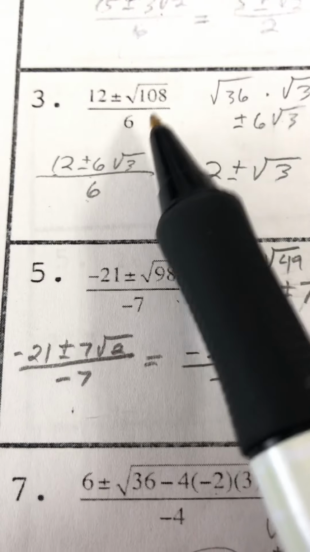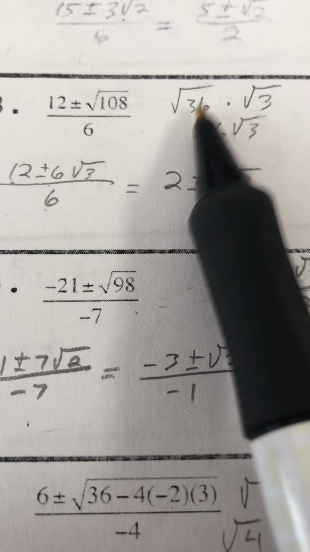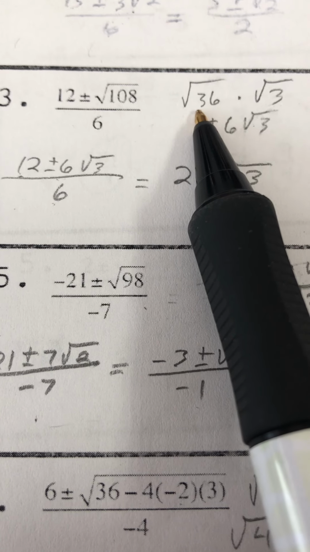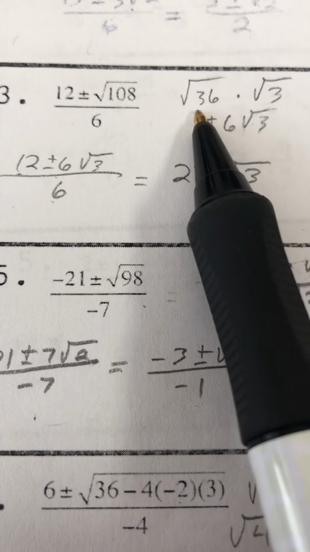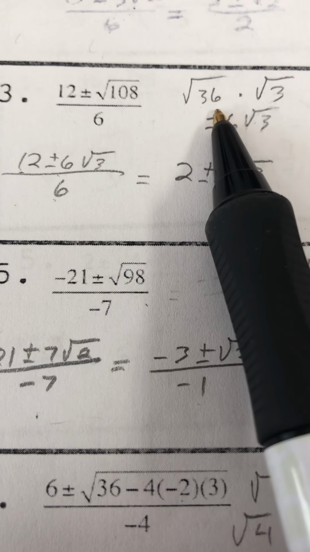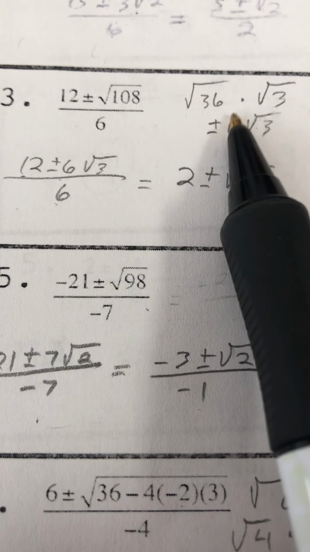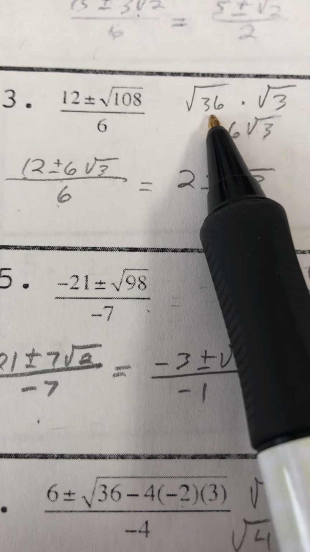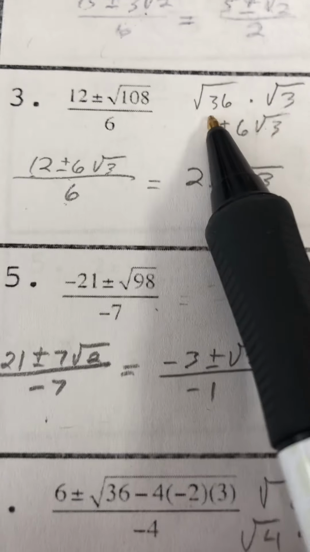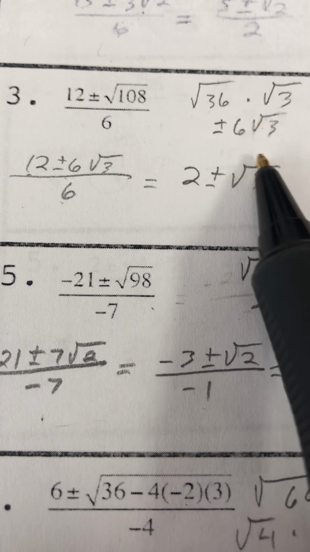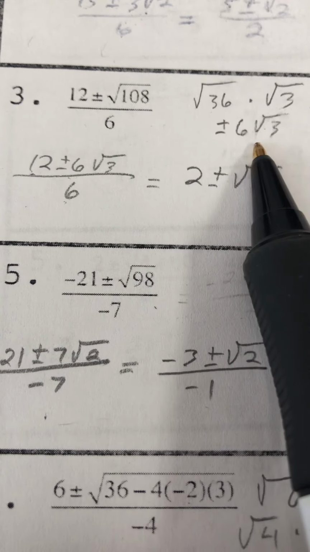Number 3 came up with 36 times 3. So I was just looking at my list, and I tried a bunch of different numbers, and I tried 36, and that was the one that I wanted. That was the largest factor that I could use. So 36. Square root of 36 is 6, so it's plus or minus 6.